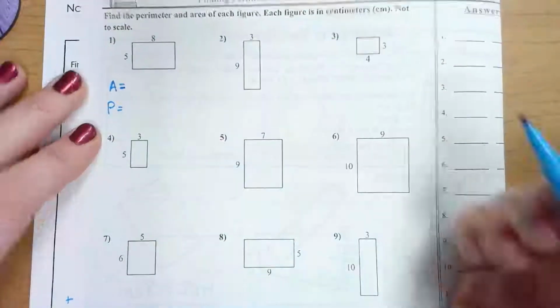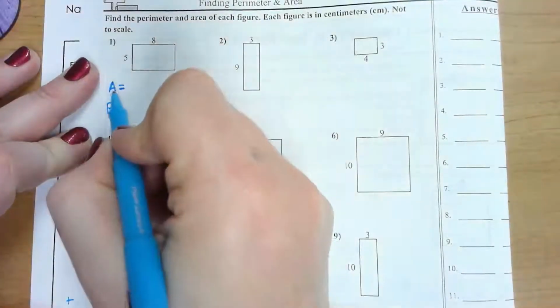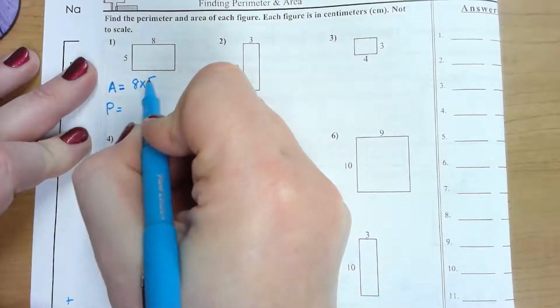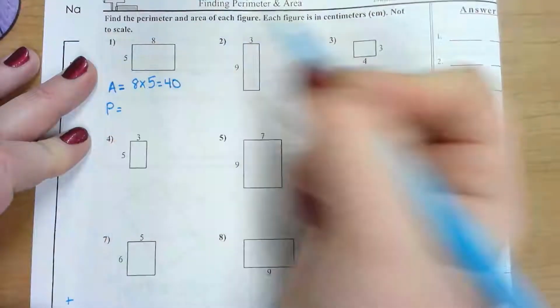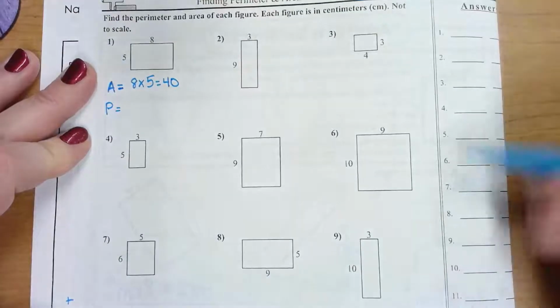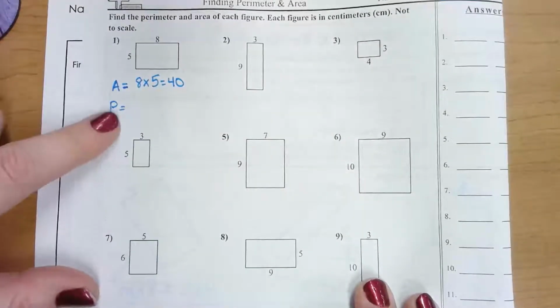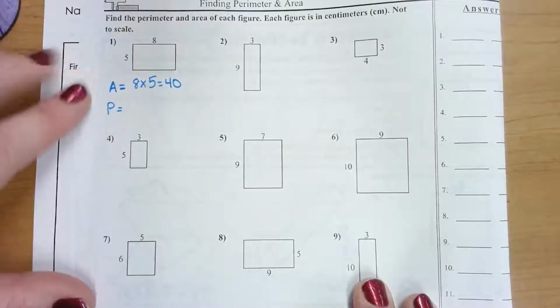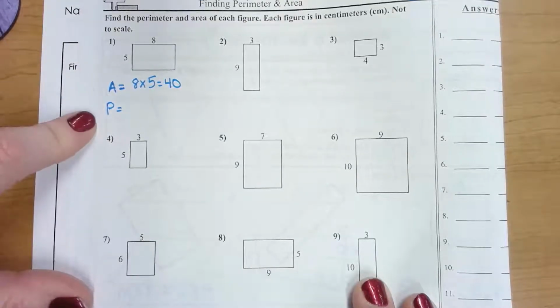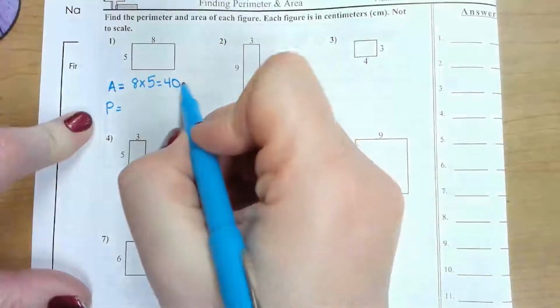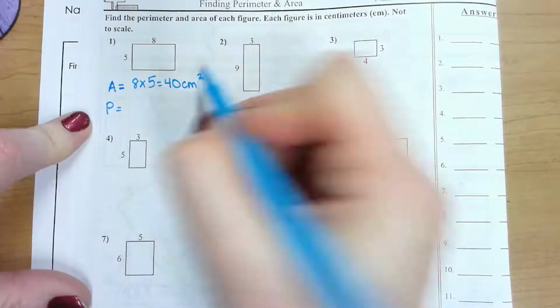So if we look at number 1, it says area. We would say 8 times 5 equals 40. Now they have the answer key down the side, but it would be easiest if you just did your work right below this. A is area, P is perimeter. And they said we're measuring in centimeters, so this would be centimeters squared.